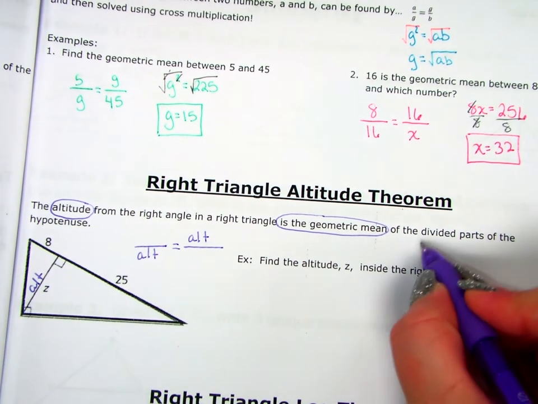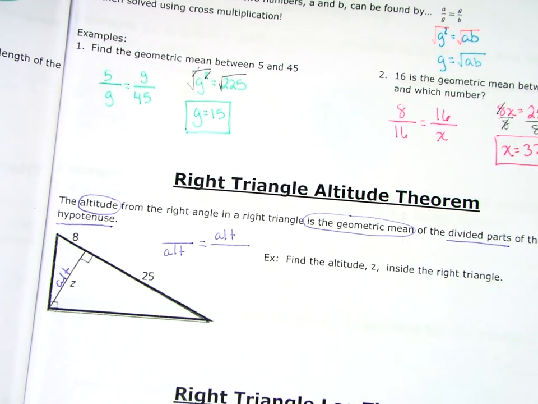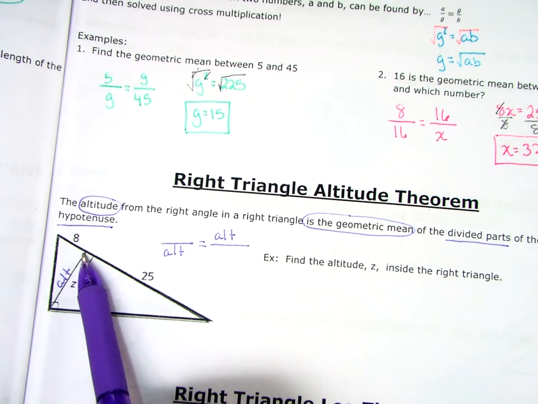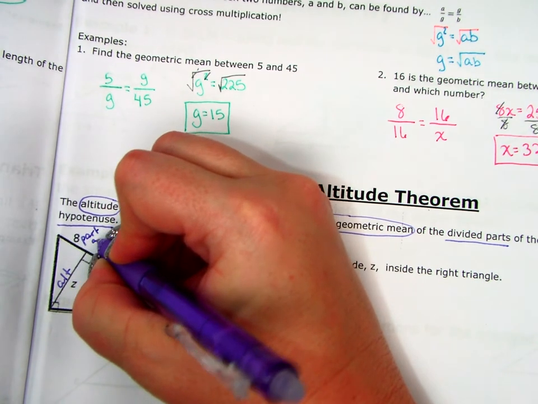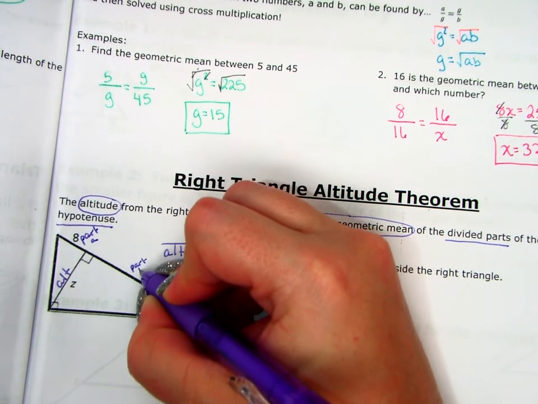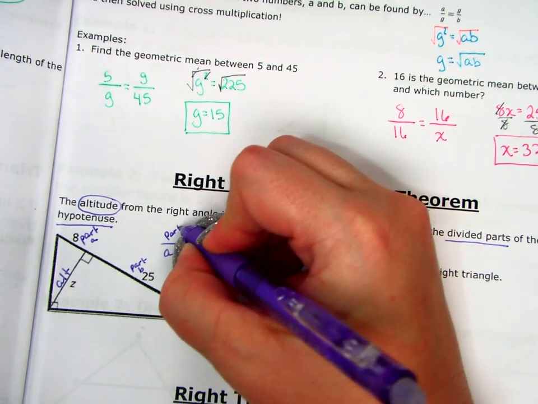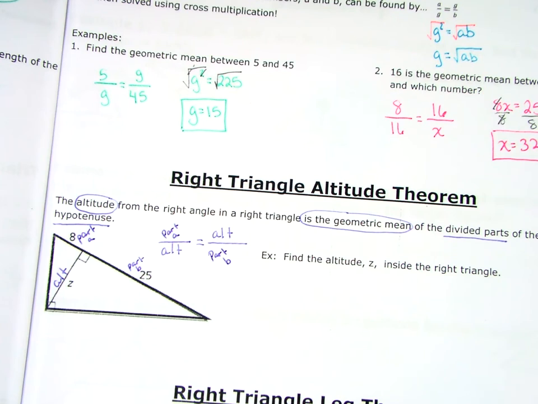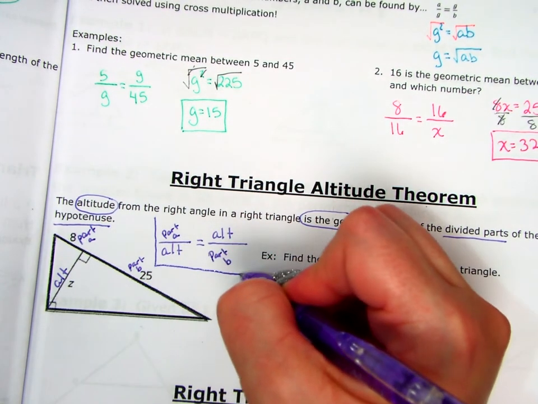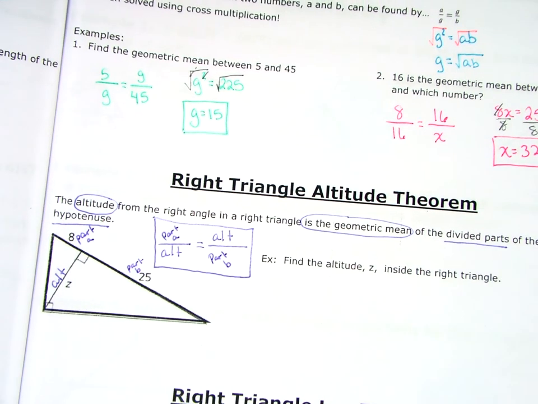It says it's the geometric mean of the divided parts of the hypotenuse. So when I look at the hypotenuse, I can see it's been divided into this part, 8, and this part, 25. So I can think of this as part A, and this is part B. So it's going to be part A and part B. And this is kind of like my formula. There's not an official formula, but if there was, it would look something like that.